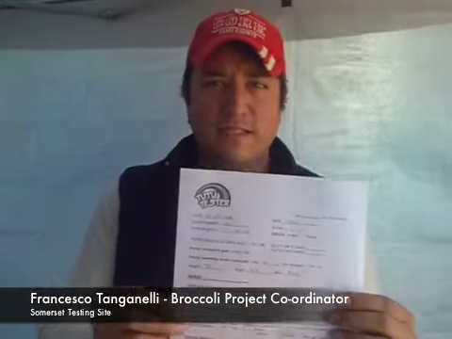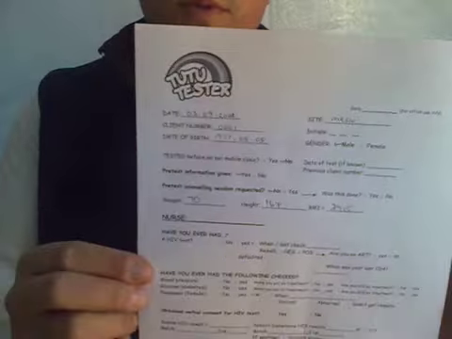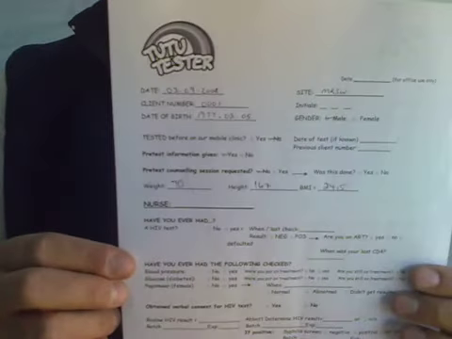Okay, so what are you doing? We have a form here that's given out by the Tutu tester. On the form here, there are several different fields, which are filled out relevant to the patient: name, age, weight, sex. What we do here is we then take this form and we capture the data.